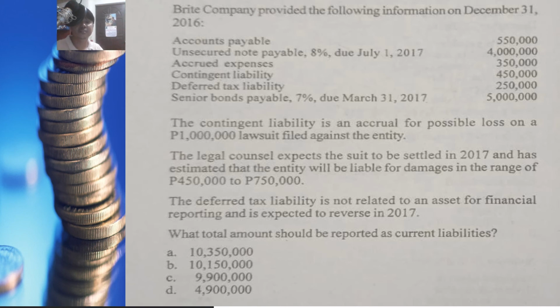The deferred tax liability is related to an asset for financial reporting and is expected to be reversed in 2017. What amount of current liability will be reported in 2016, December 31?